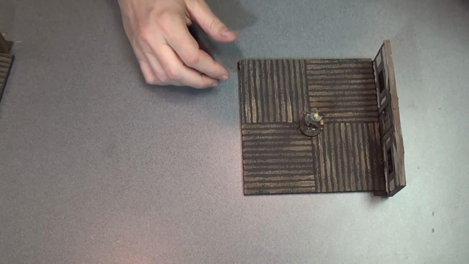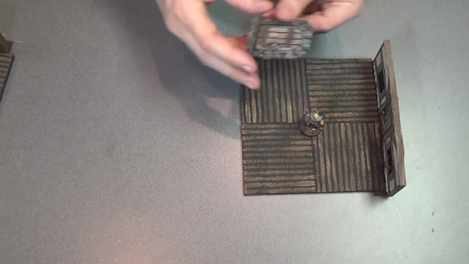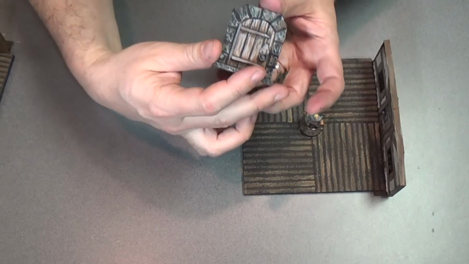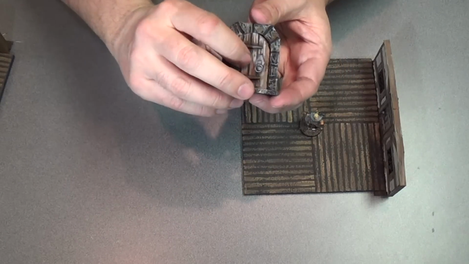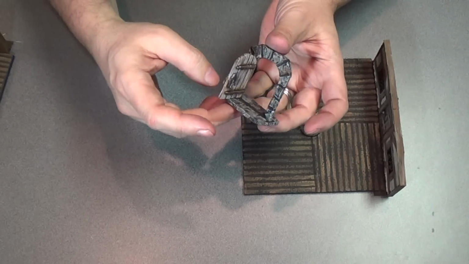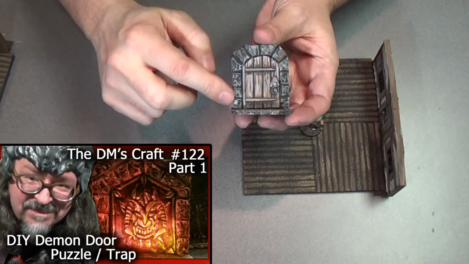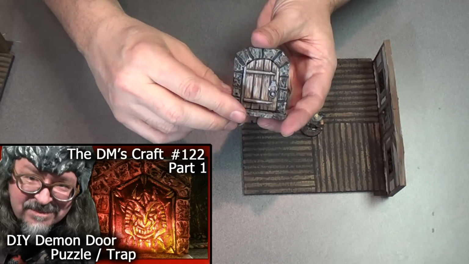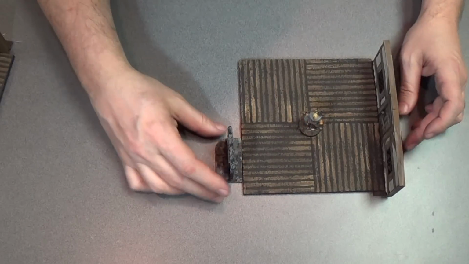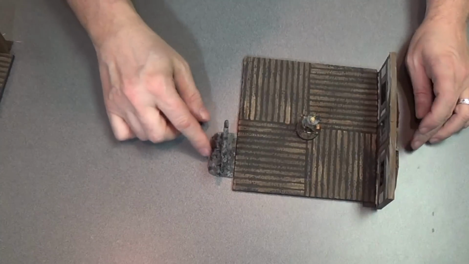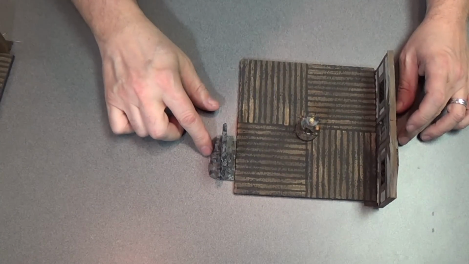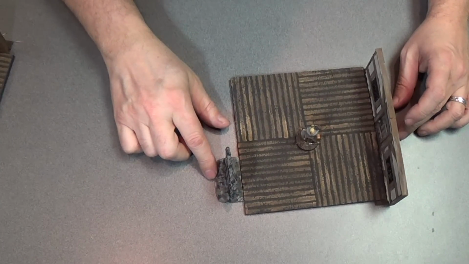I want to show you something else here. Here's another door I did with a stonework edge and a rounded top. I just cut the top round, and I did the stonework like I did in the demon door video. You can watch that to see how I did that. And the bottom is actually cork, like the tile, so it's more like an exterior door as opposed to an interior door, but pretty cool. Or a dungeon door actually. So you can use that, pretty sweet.